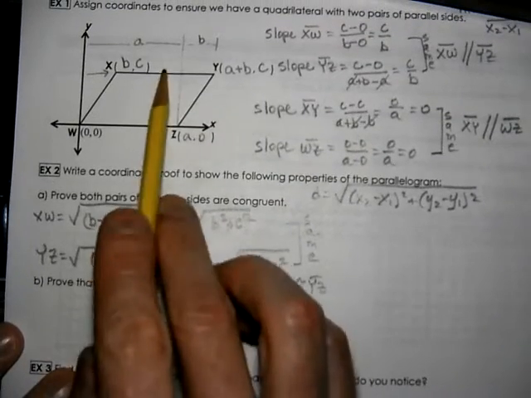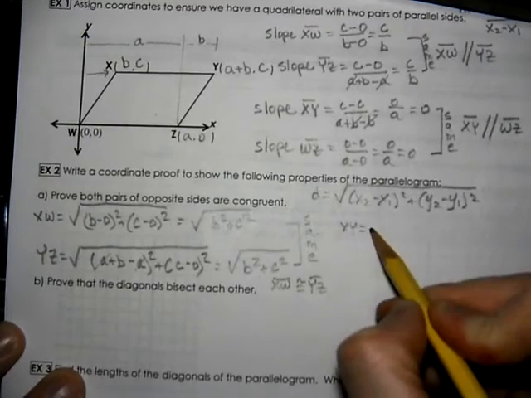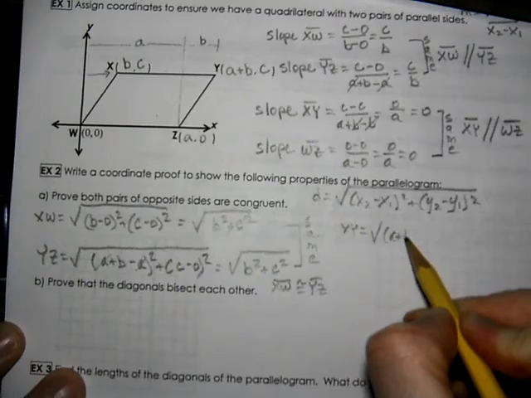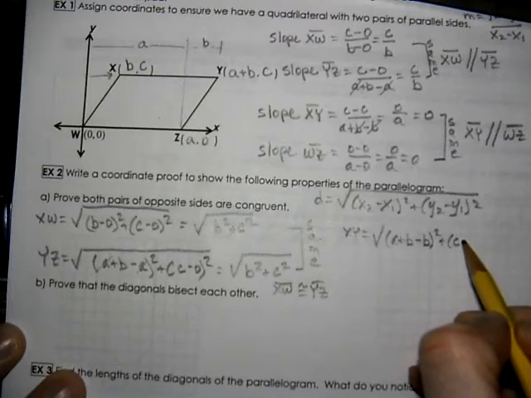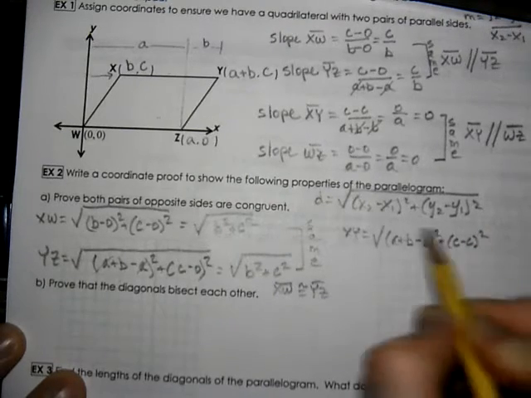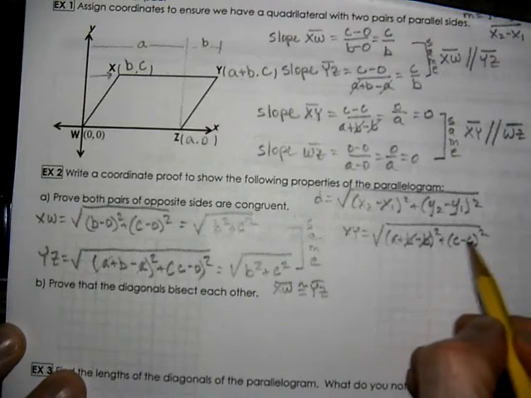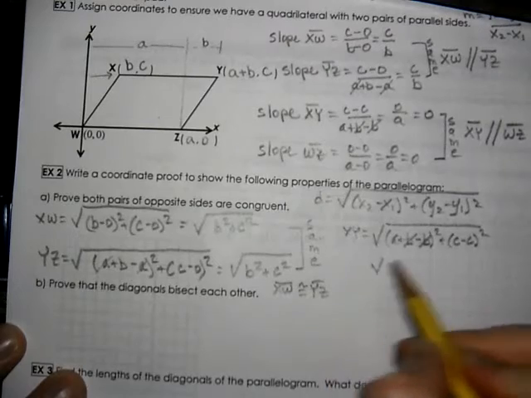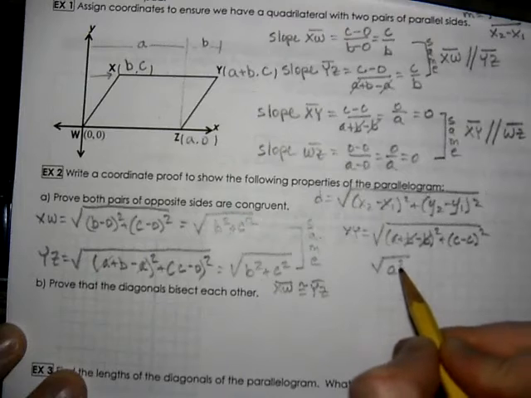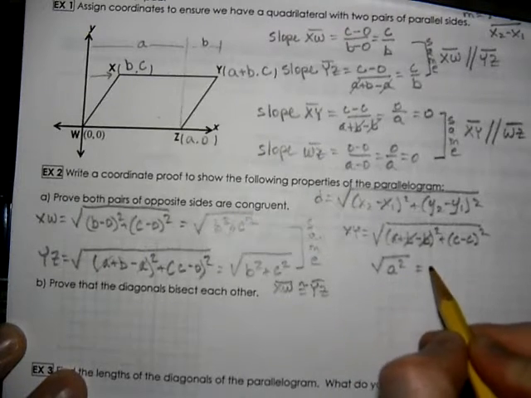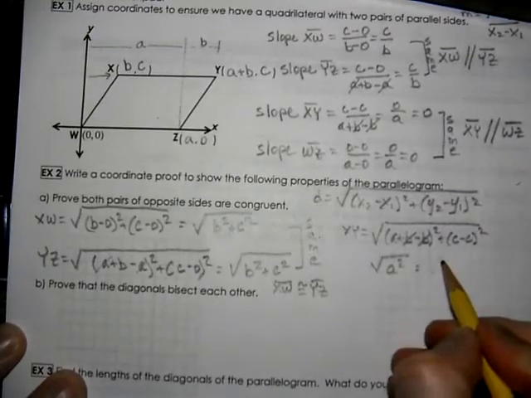So let's look at the next distance. We have the distance for XY, which is x2 minus x1 plus y2 minus y1. So the b's cross out, the c's are going to cross out, so we're getting a distance of a squared plus 0 squared. It's just a squared, and you can actually take the square root of a squared, which leaves us with just a.